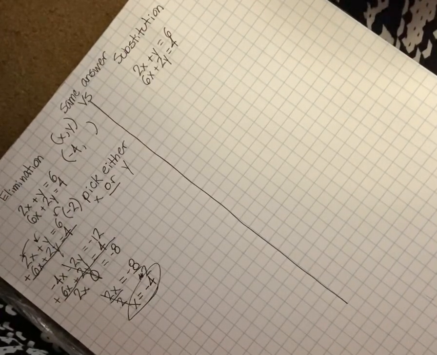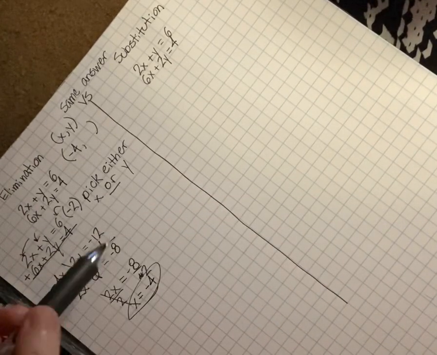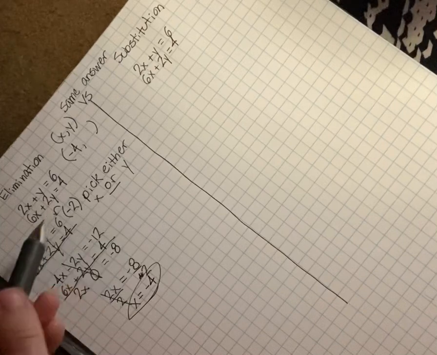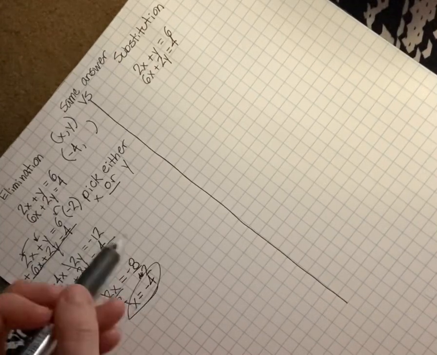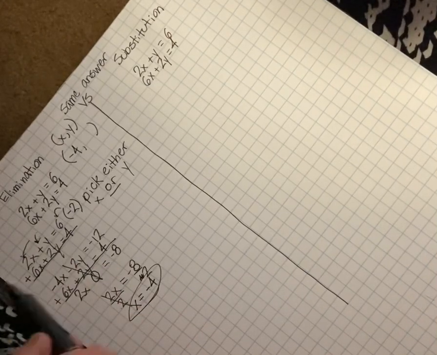Now you're like, okay, so we did that much. Now how do we find the y? Now at this point, it's going to be the same in either problem. The only way to find your other one is to go back to a previous equation, plug that x in, and then find your y. So let's go back up to the top.